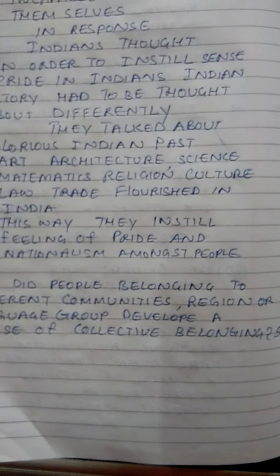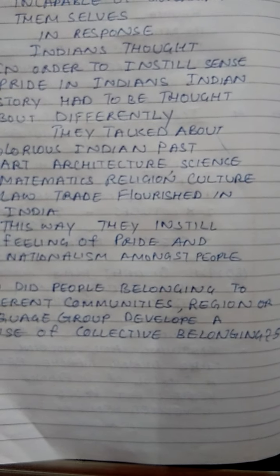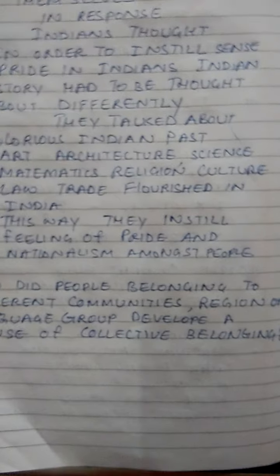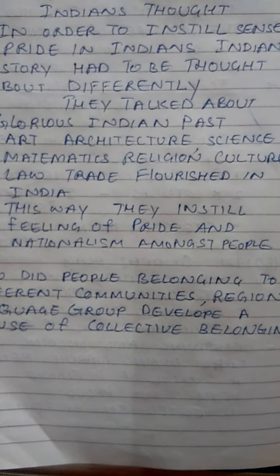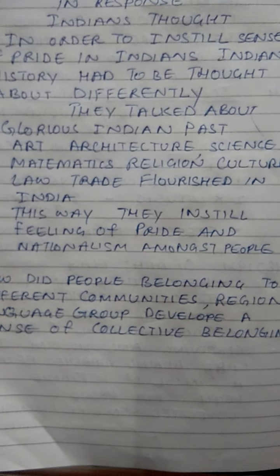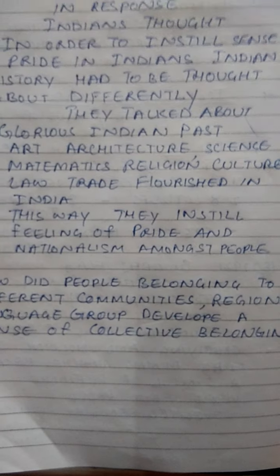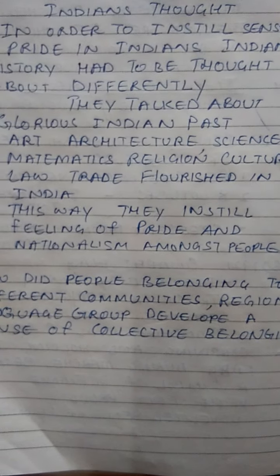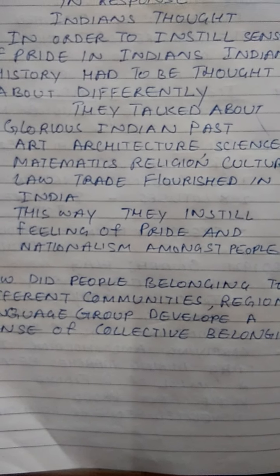You can also be asked 3 mark questions from here, though you're not supposed to write them in your copy. You will write this 5 mark question. It will include all, but from the examination point of view, you may be asked how did symbols result in developing a sense of collective belonging, or how did reinterpretation of history help in developing a sense of collective belonging.